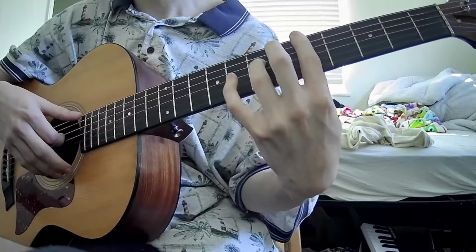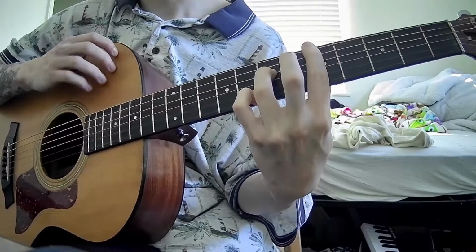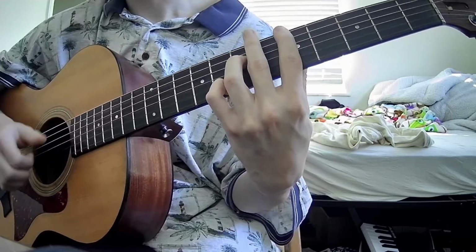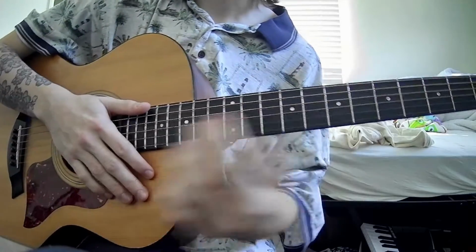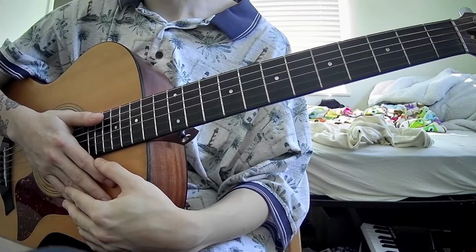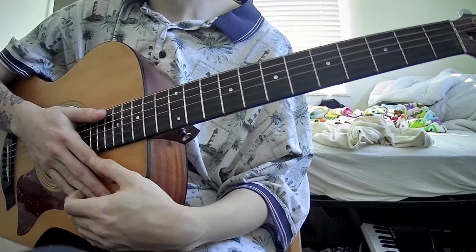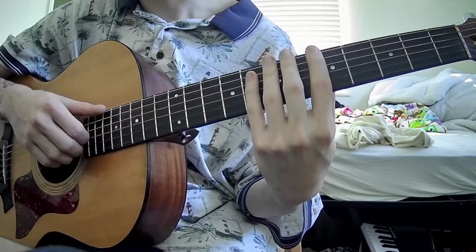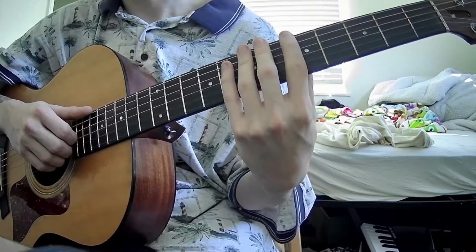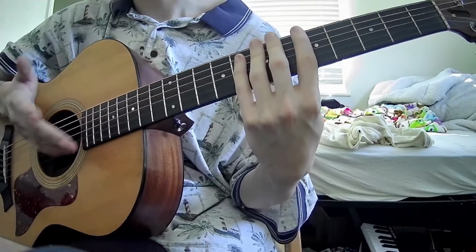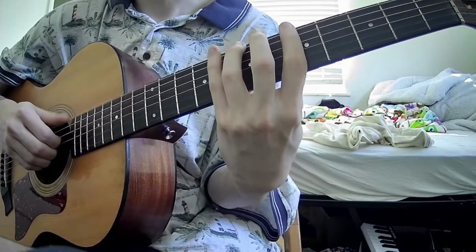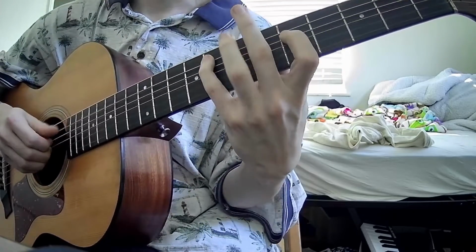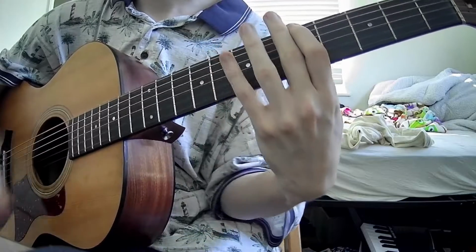A scale is just a note and then the next octave of that note and all the notes in between. There are generally 8 notes within the scale in Western music, including the octave. So if I just did an A minor scale, not a pentatonic scale, which means 5, you'd be playing 1, 2, 3, 4, 5, 6, 7, 8. 8, 7, 6, 5, 4, 3, 2, 1.